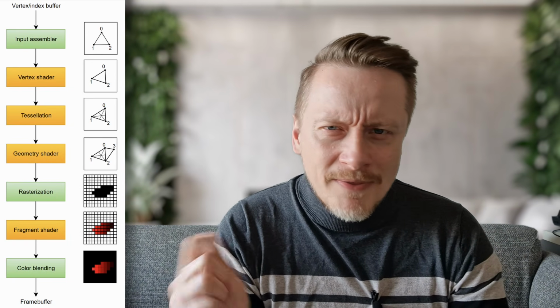So, now we know the GPU is a massive factory, but what exactly is the assembly line inside it? In graphics programming, we call this the rendering pipeline. It is a strict, step-by-step process that turns a bunch of mathematical coordinates into the 3D images you see on your screen. Think of the rendering pipeline like a car factory. You can't paint the car before you've built the chassis.